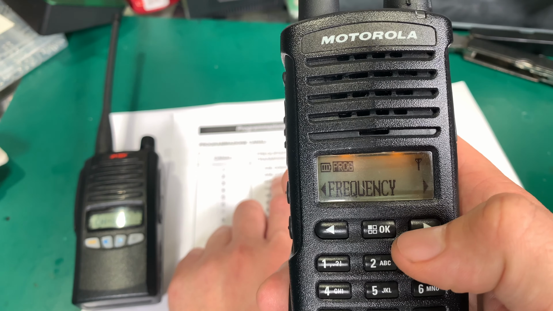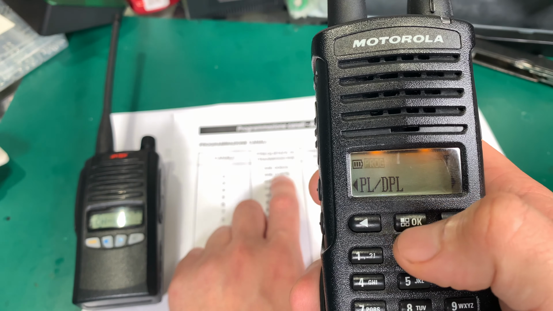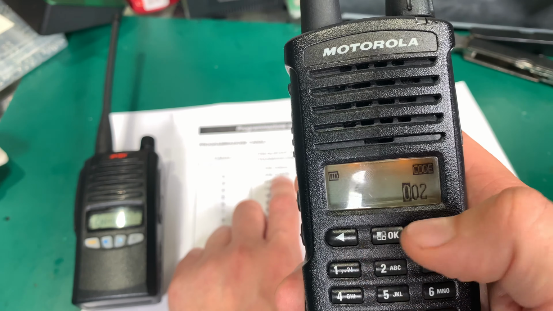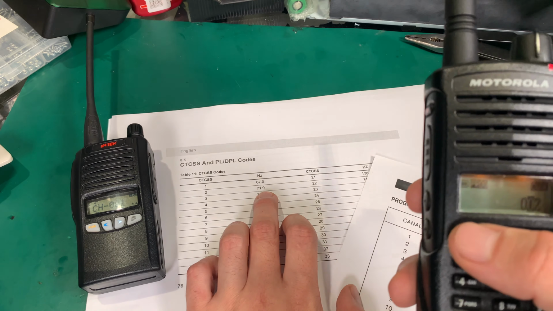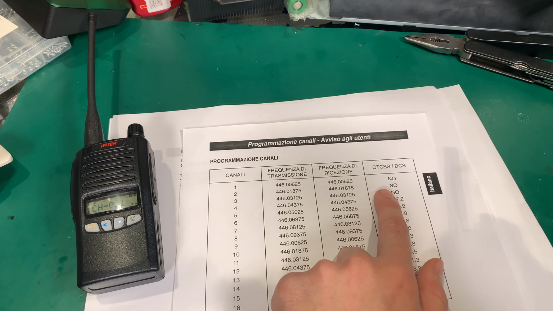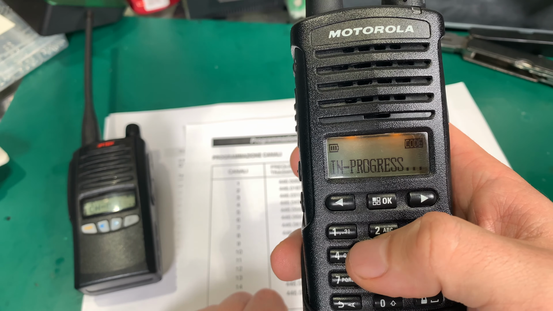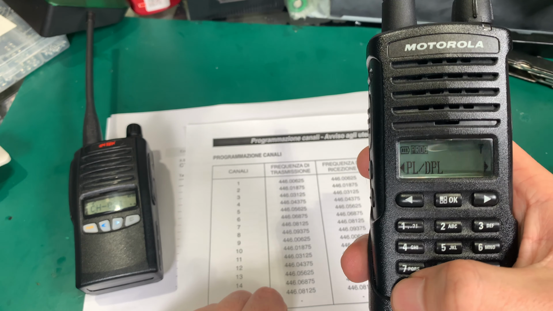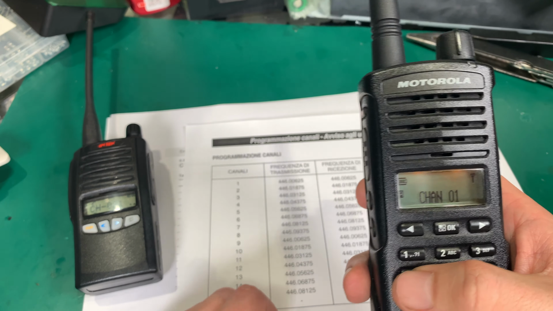Then we go to the right and we are going to select the PL/DPL. This is our tone squelch, and as you can see I've got tone number 2, and if we see, this is the corresponding value. I would like to have it disabled, so I'm going to just hit zeros. Now I disabled the CTCSS and set it to none, and I can go back to channel 1.